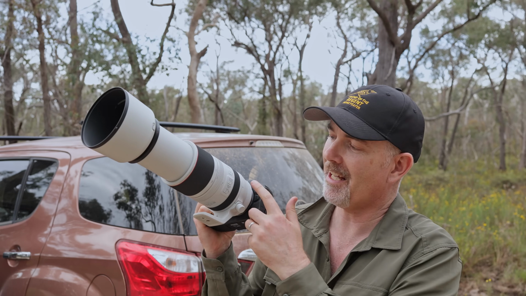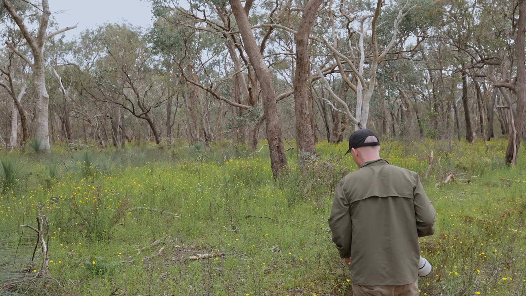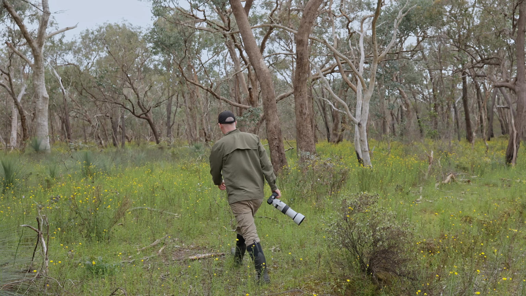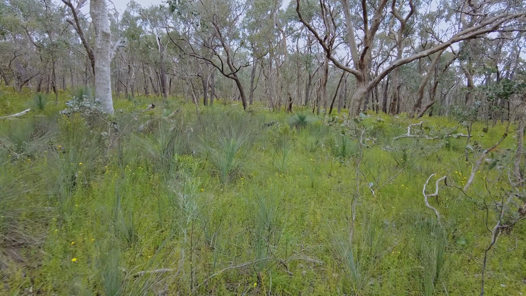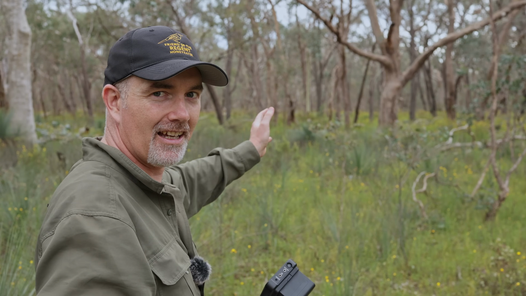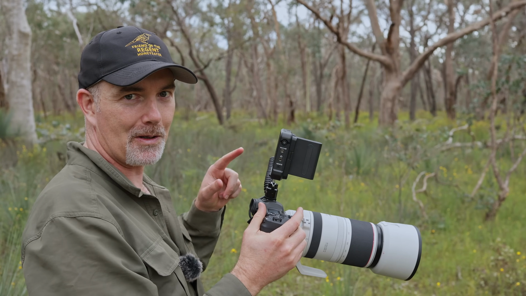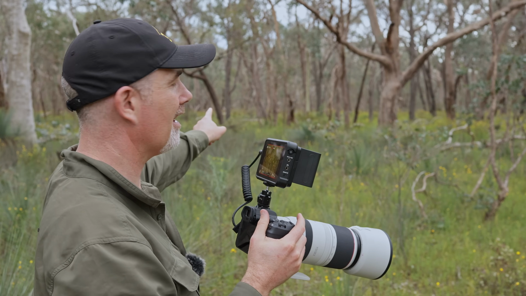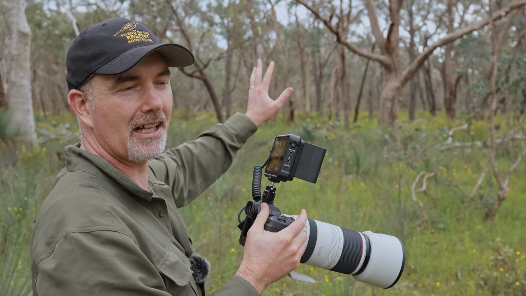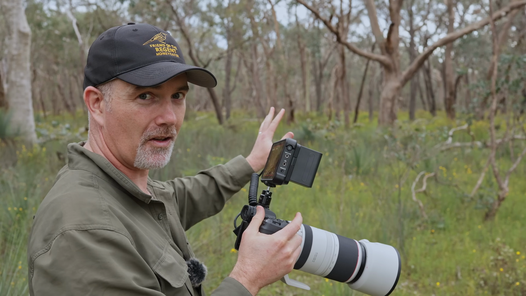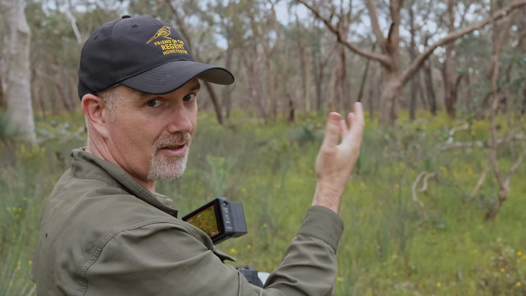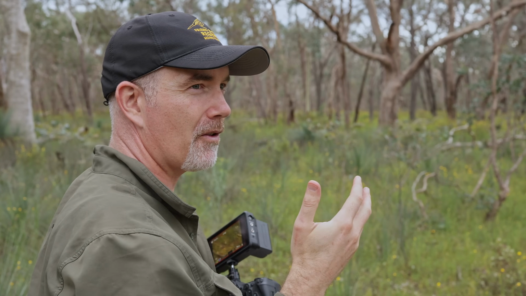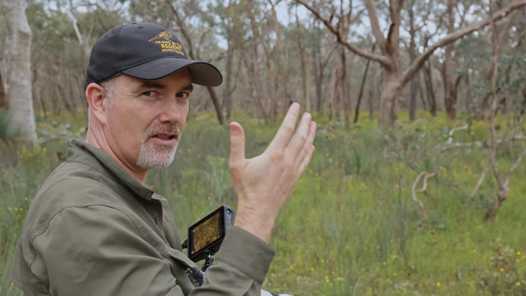Alright, so I've got my 100-500 and my R5, and I'm going to walk over to this grass tree. Alright, so the grass tree's over here. I've actually got a monitor on the top of my camera so I can show you what I'm seeing through the viewfinder, and let's just have a look at what the background looks like, what the grass tree looks like, and the sort of shot that I'm trying to get. So when I'm here, I'm looking at the grass tree, and there's a lot of trees obviously behind it. So it's a matter of trying to find a background that doesn't have anything that's too dark.